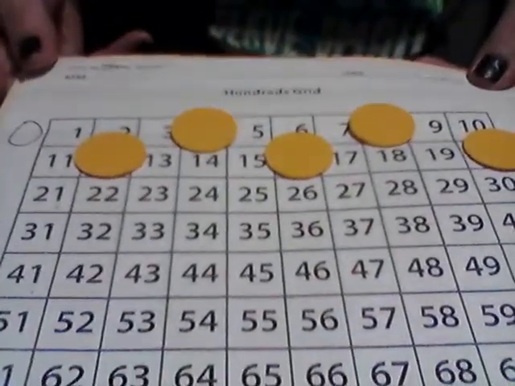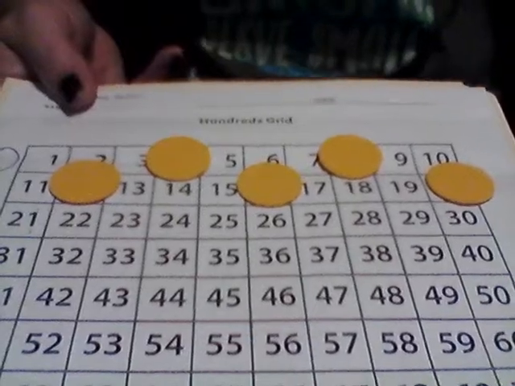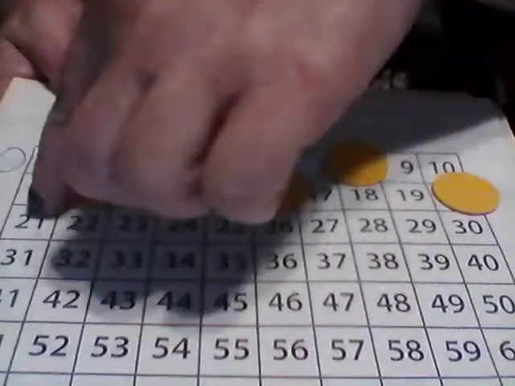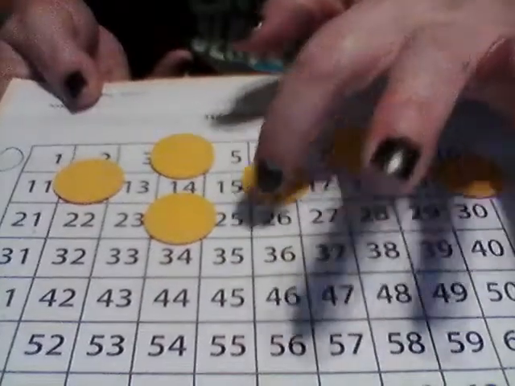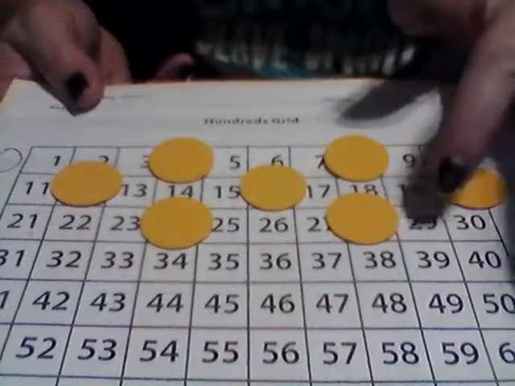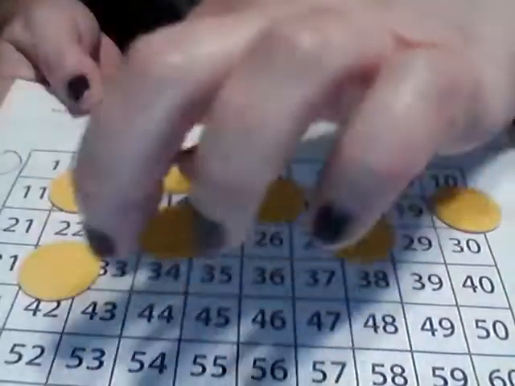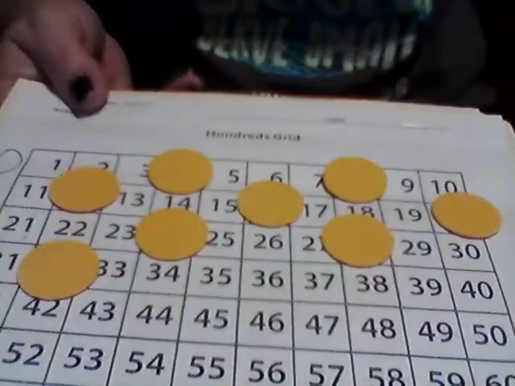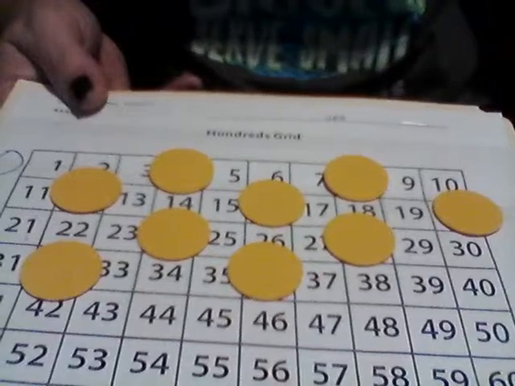This is now 5 sets of 4. 5 sets of 4. It's the same as saying 5 times 4. 1, 2, 3, 4. Now I have 24. 1, 2, 3, 4. I'm up to 28. 1, 2, 3, 4. I'm up to 32. 1, 2, 3, 4. I'm up to 36. 1, 2, 3, 4. I'm up to 40.